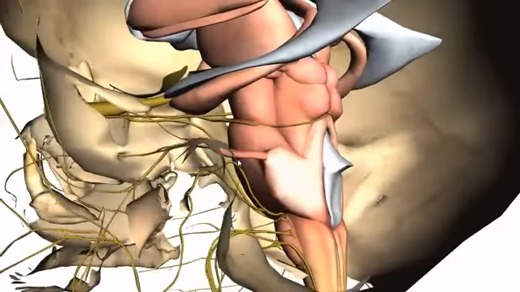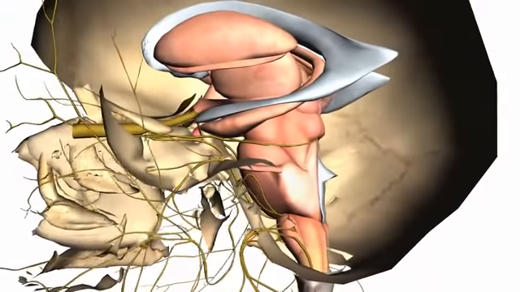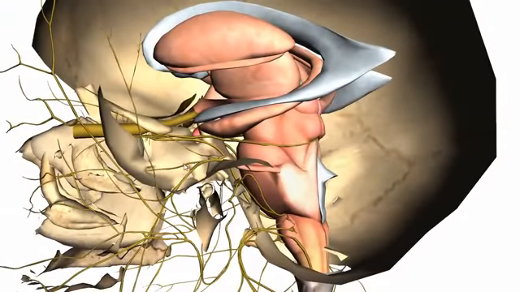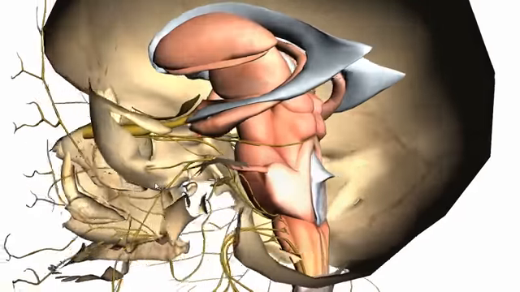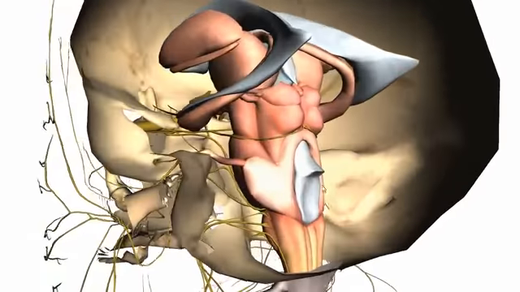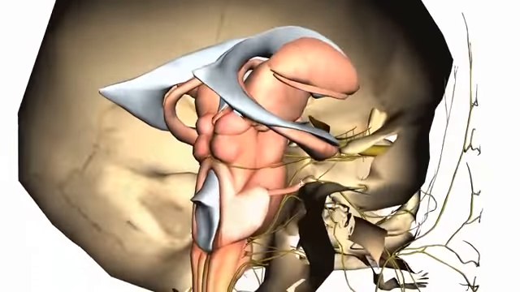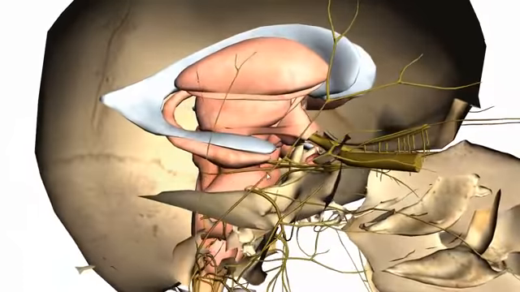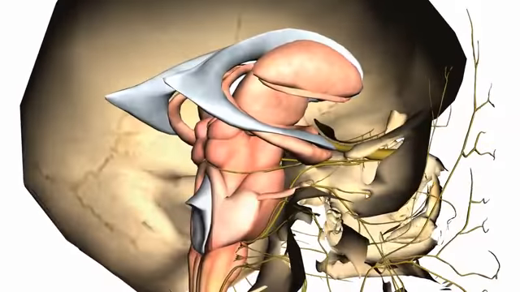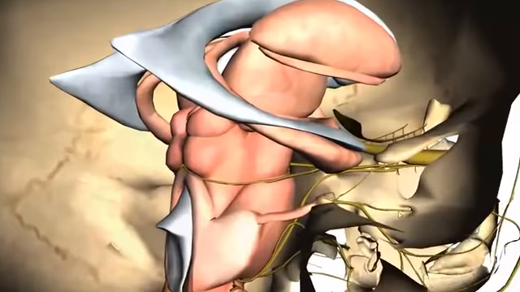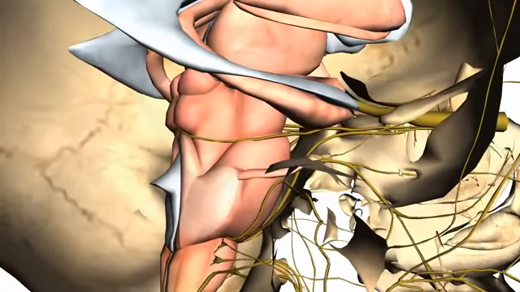And what you've got, as you can see, is the second branch of the trigeminal which passes through this. The foramen rotundum allows the maxillary branch of the trigeminal nerve to pass through. So you can see that on either side. This branch here. The maxillary branch passes through the foramen rotundum.